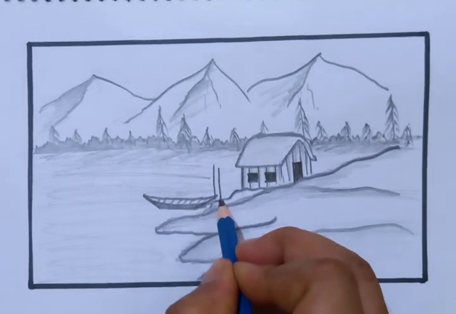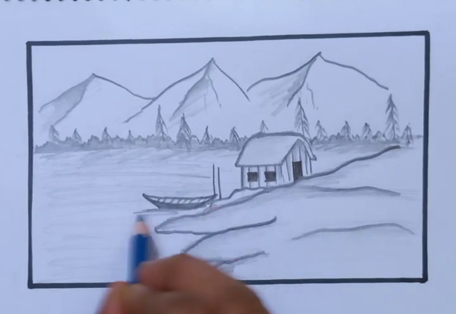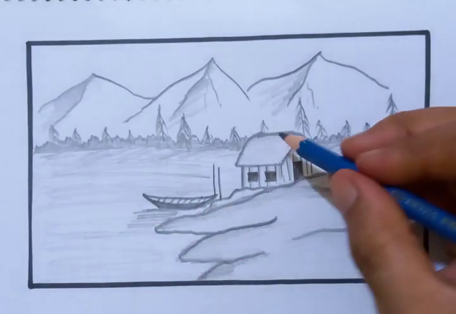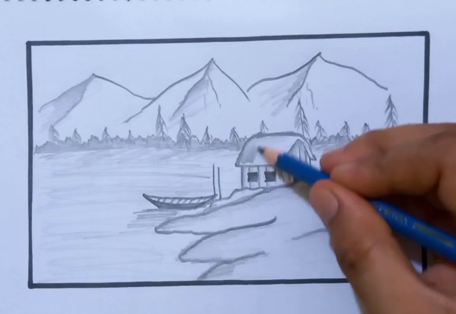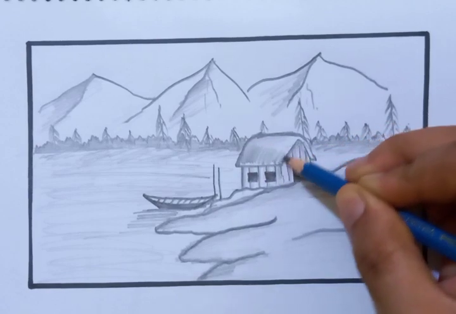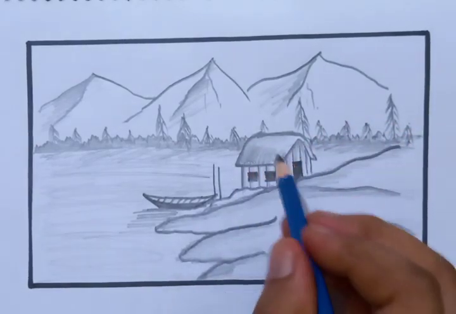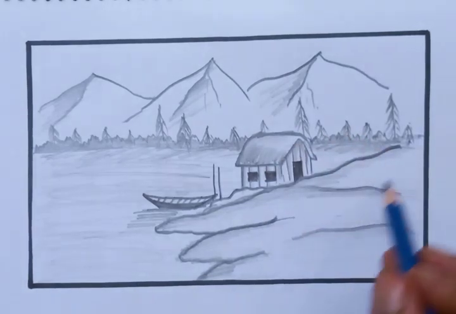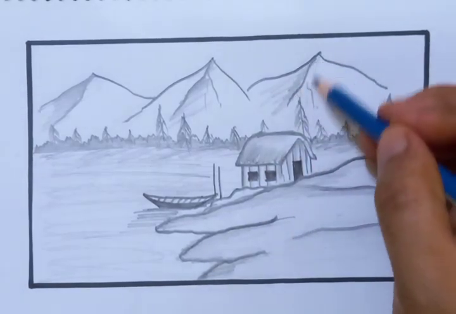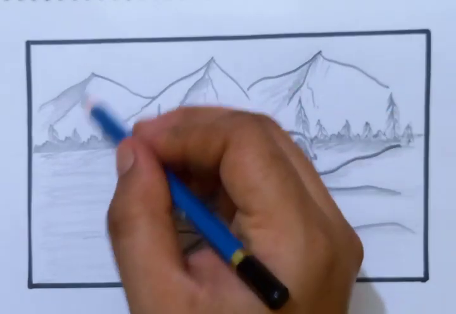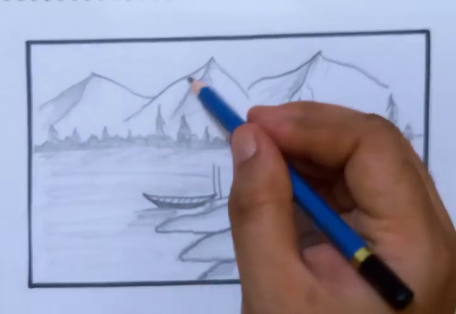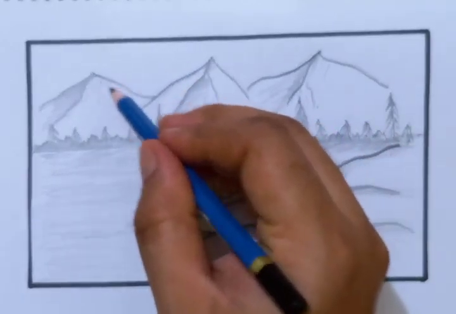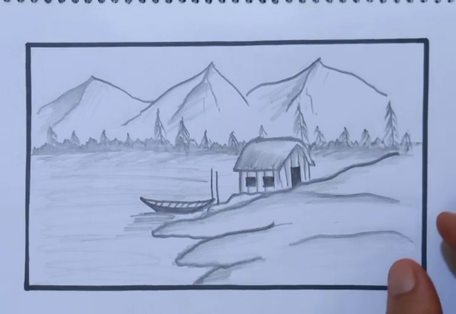Two sticks for parking, and you can see the reflections. Pitch roof here a little bit more vibrant. See, nice graphics, very simple scenery. So the video is almost complete, drawing is almost complete, simple scenery.